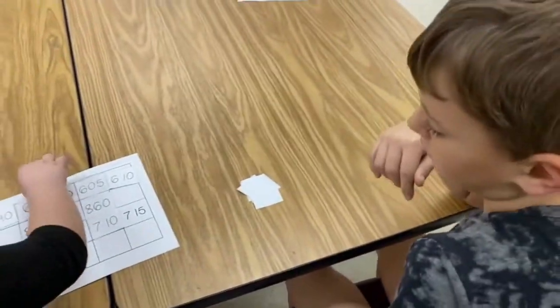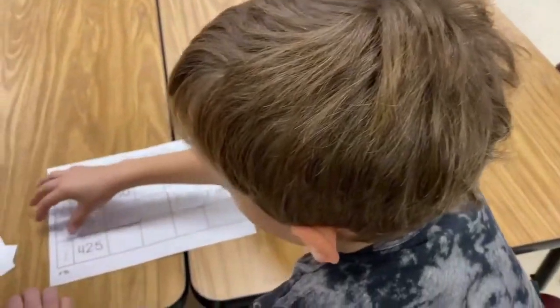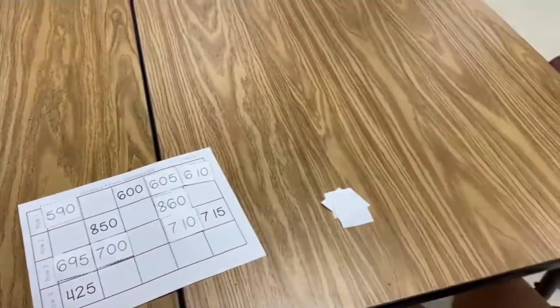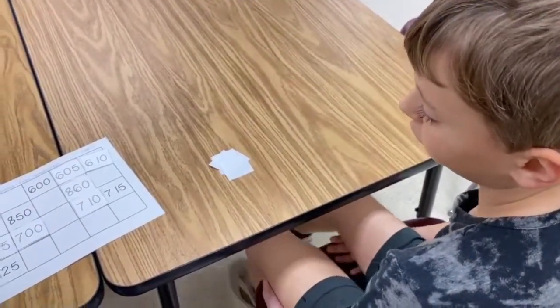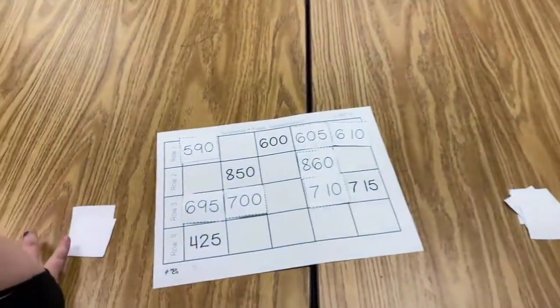Where do you think it will go? And how do you know it goes there? Because we're counting by 5, so then another 5 would go to 7. We'll change the 100 to 700.